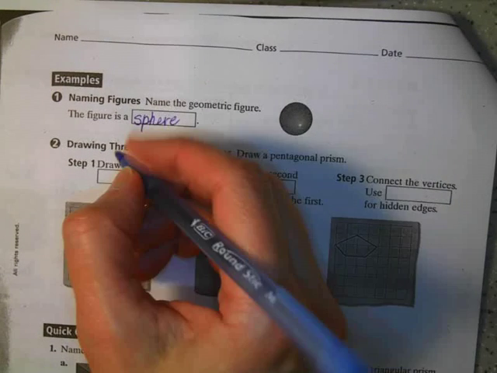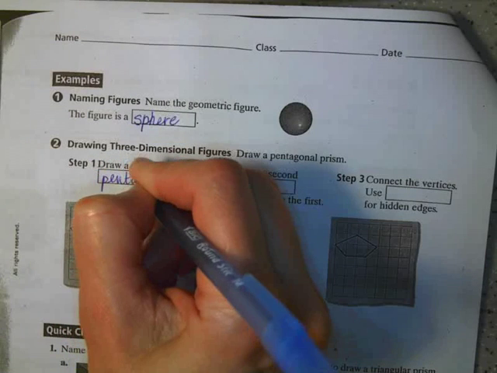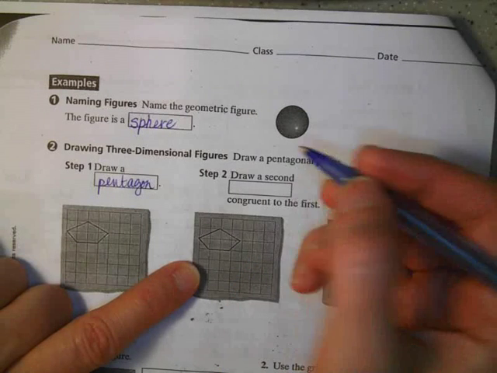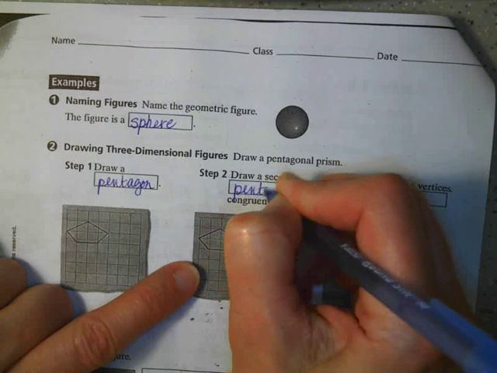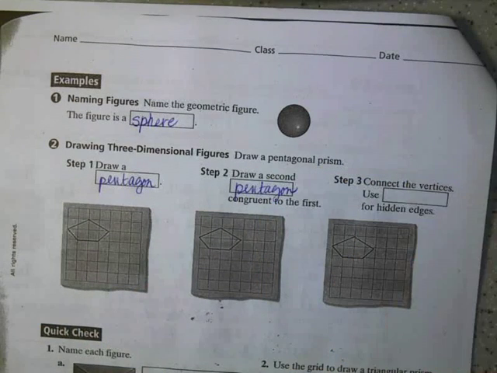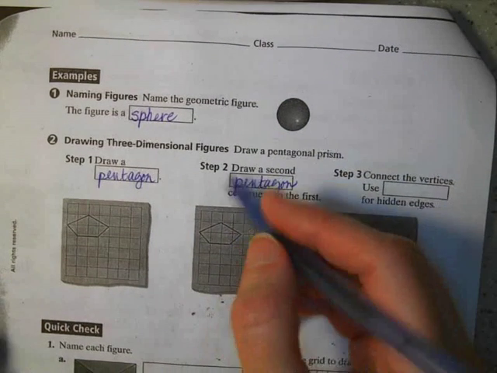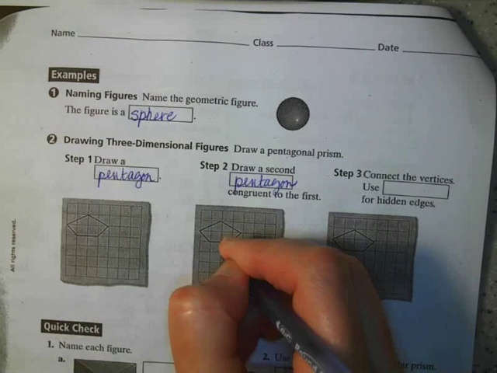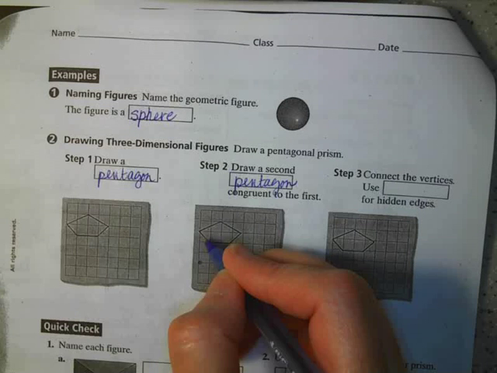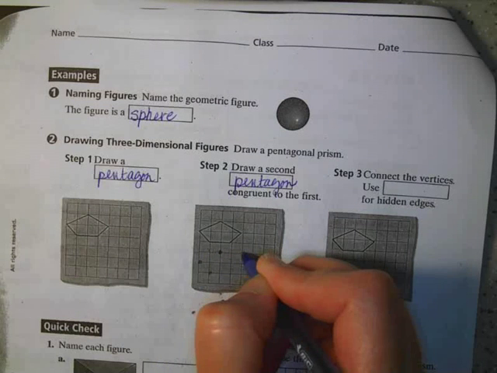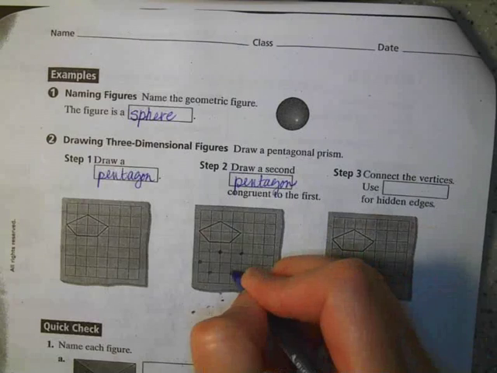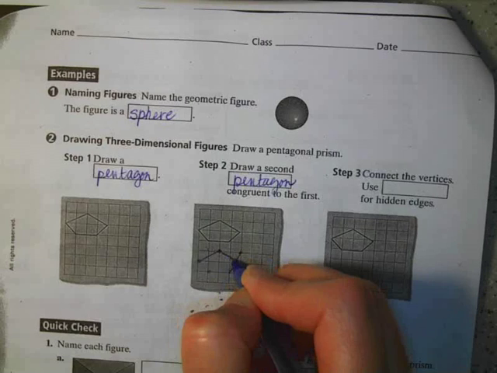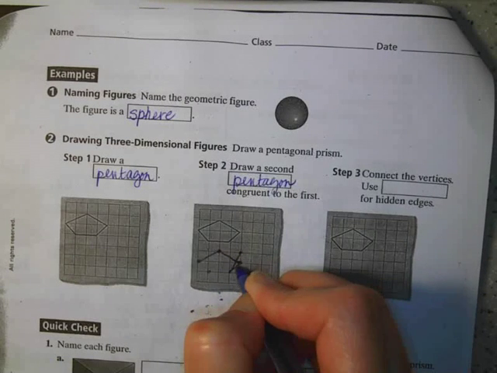So we want to draw a pentagonal prism. So the first step is to draw a pentagon. Okay, so after you finish that step, it should look like that. Second step is to draw a second pentagon congruent to the first. Okay, my recommendation is it might be easiest to draw under rather than trying to scoot it off to the side, but it doesn't really matter. I'm just going to draw right under, and I'm going to put in the points because I can reference the points and then I can connect them. Okay. Whoops, and I went to the wrong place on that one. Should have gone there.